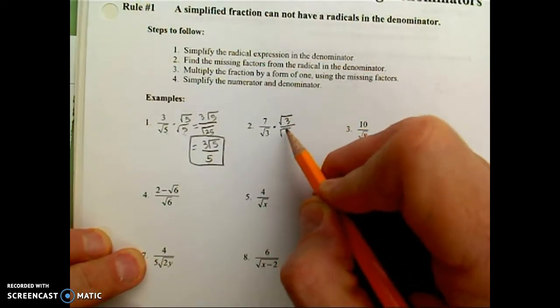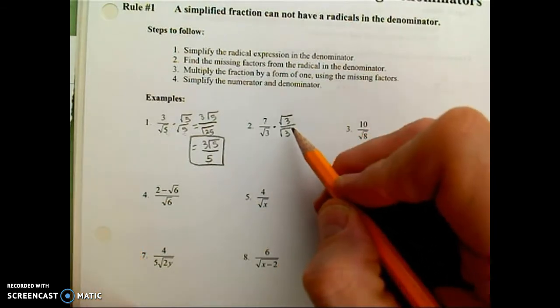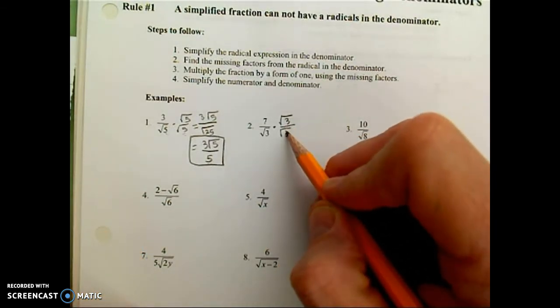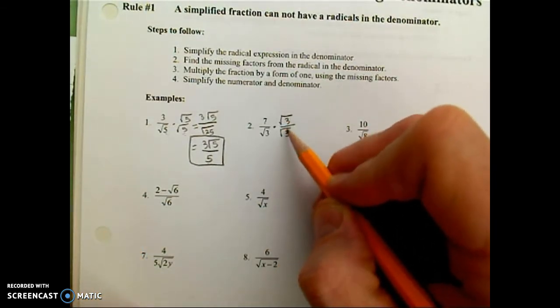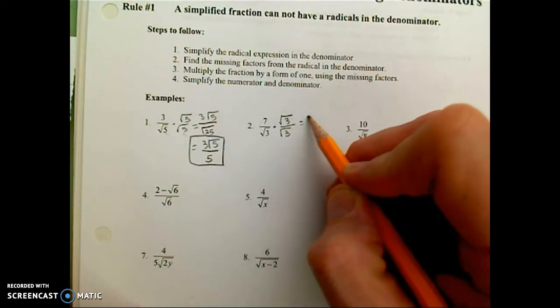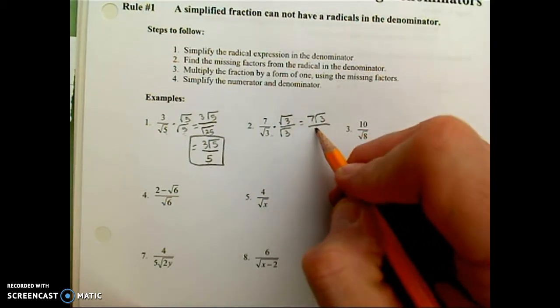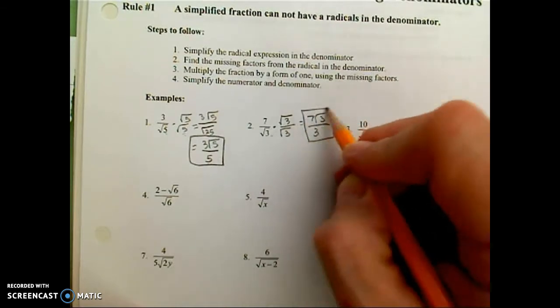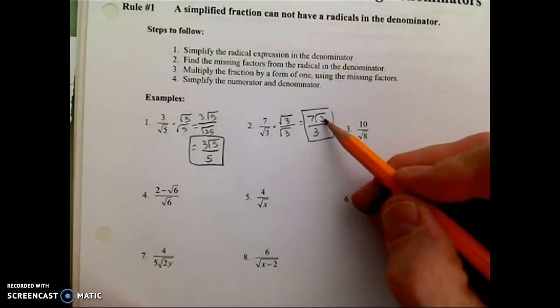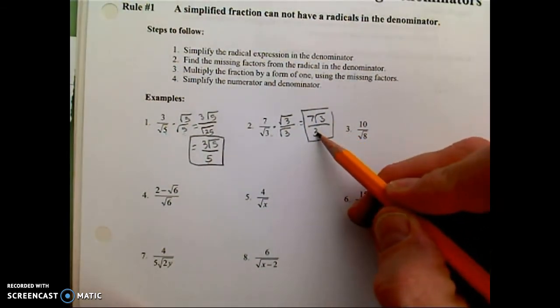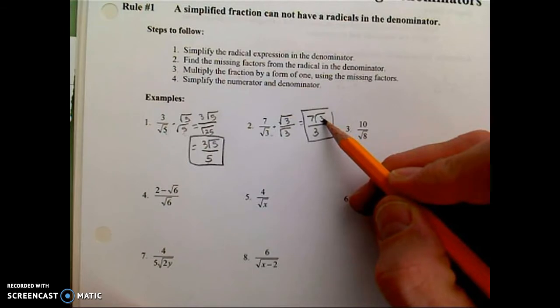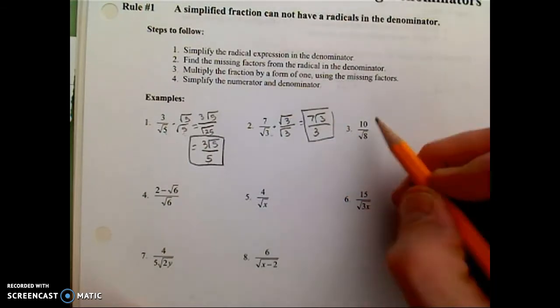Similarly, 7 over square root 3. I'm going to multiply the top and bottom of this by the same thing, so this is equal to 1. So I get 7 times the square root of 3. Square root 3 times square root 3, well, that's just 3. Now I can't simplify this 3 here and the 3 that's inside the radical. I have to leave those that way.